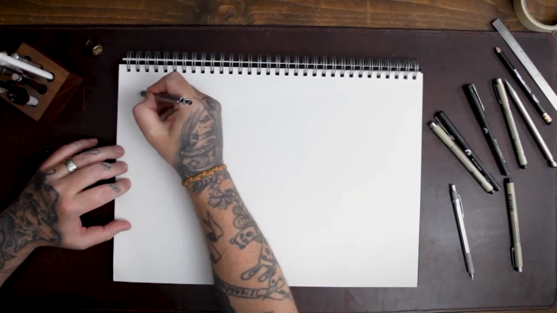The second part of our sketch techniques, as we're calling it, we're going to be working on emotion.